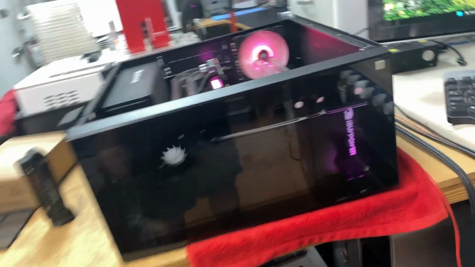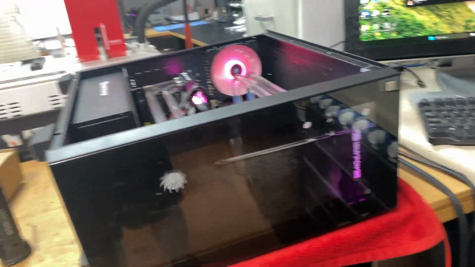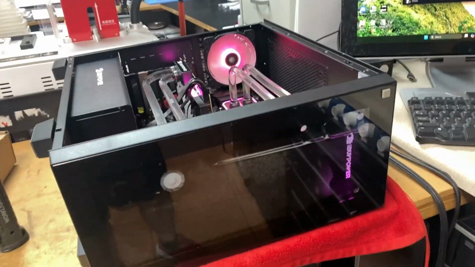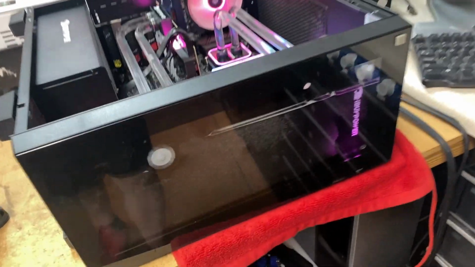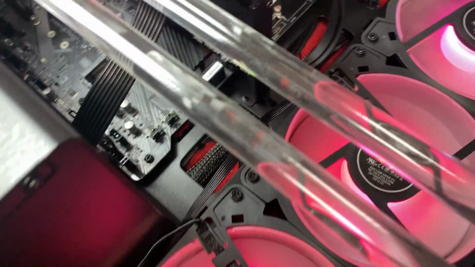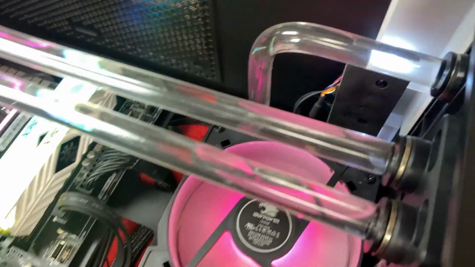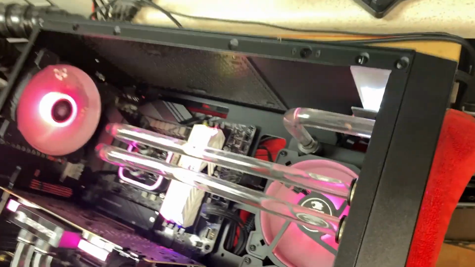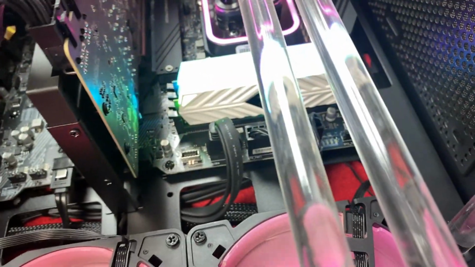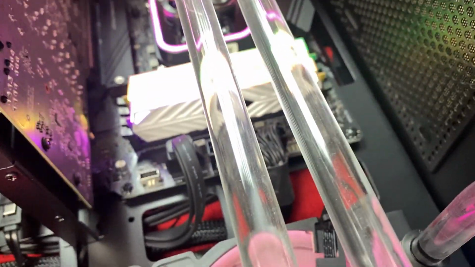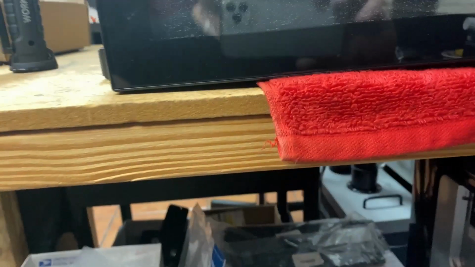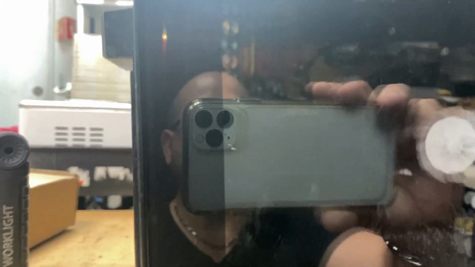Hey everybody, so here we are again with the iBuyPower. So I shut it down, I turned it off for a while so all these bubbles can get out. So you can see that the liquid is actually fine. The liquid is good. Look here, like right there. I mean, you get a reflection, so the liquid is clear.